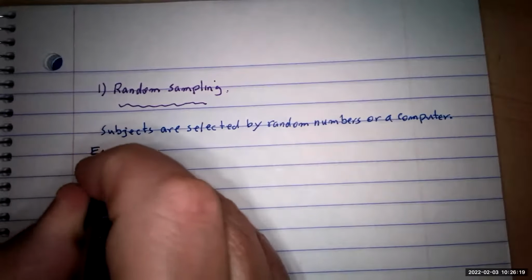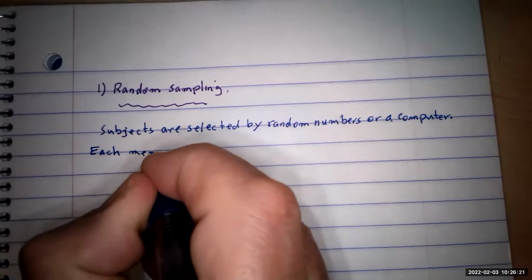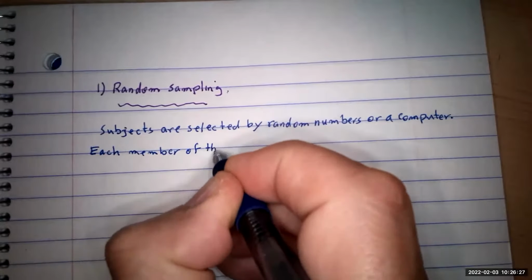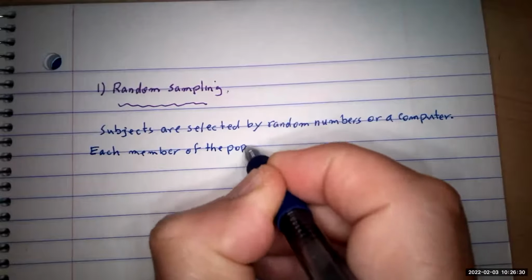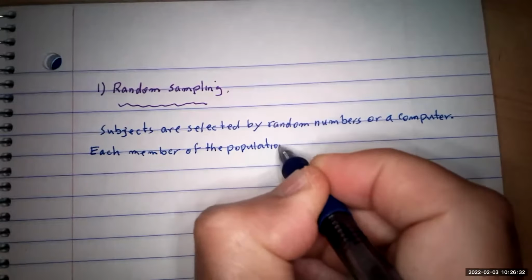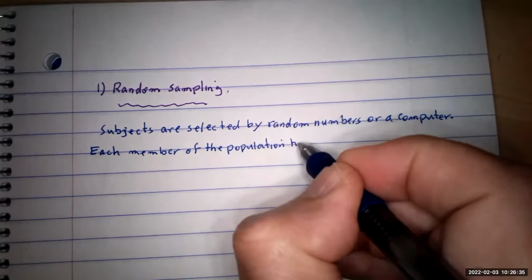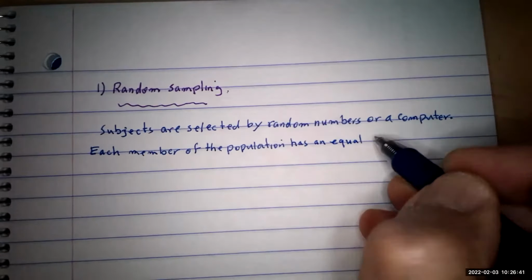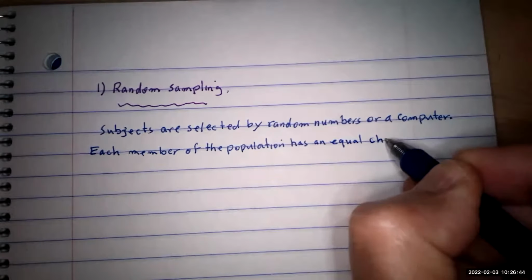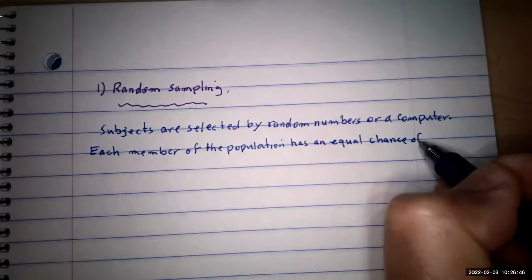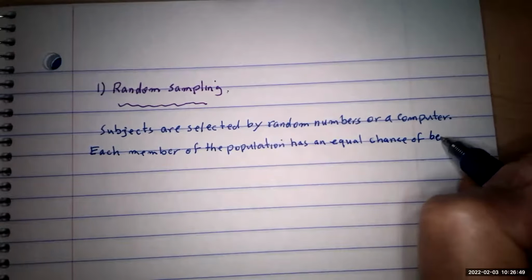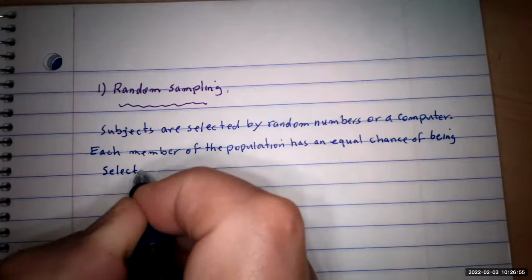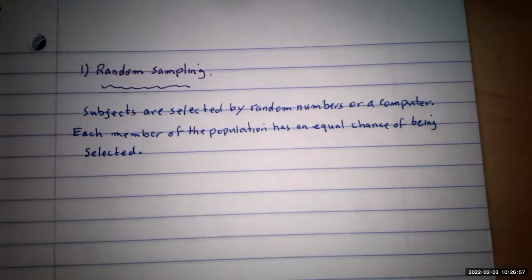In this method, each member of the population, for example of this class, has an equal chance, so everybody has the opportunity of being in your sample, of being selected. So we call it random sampling.